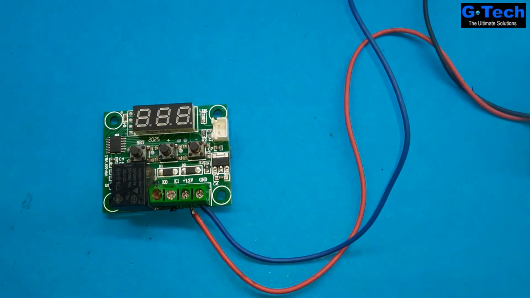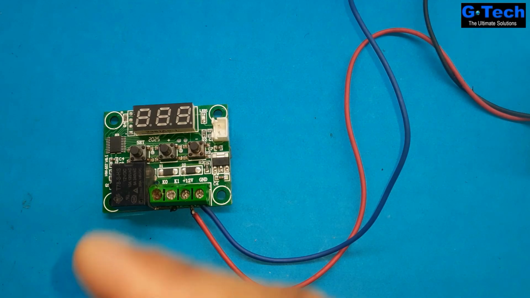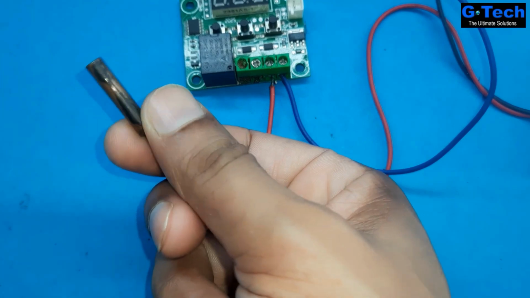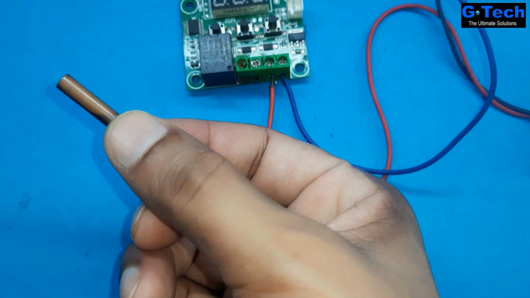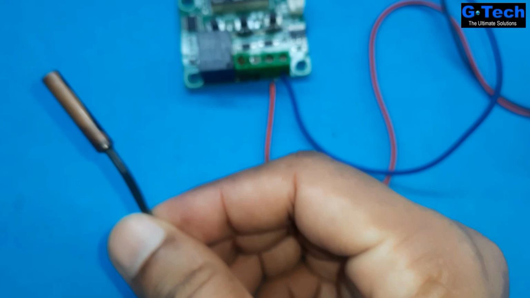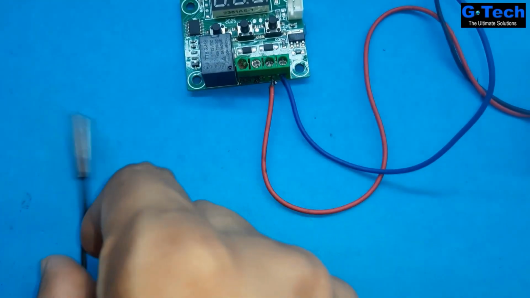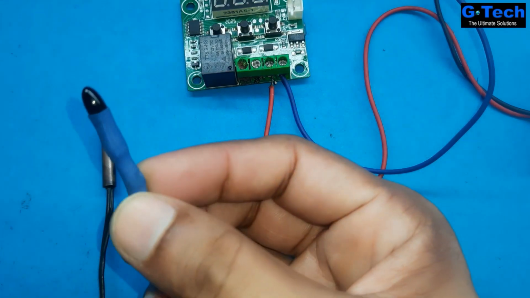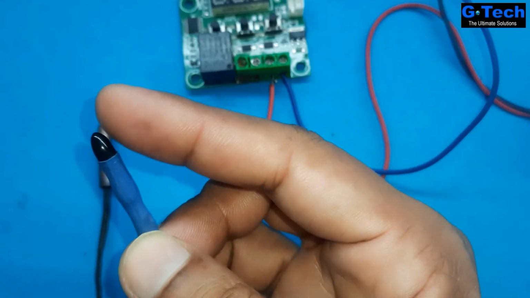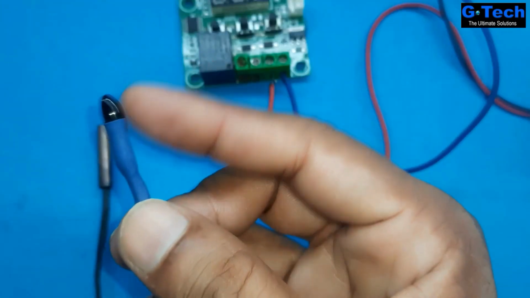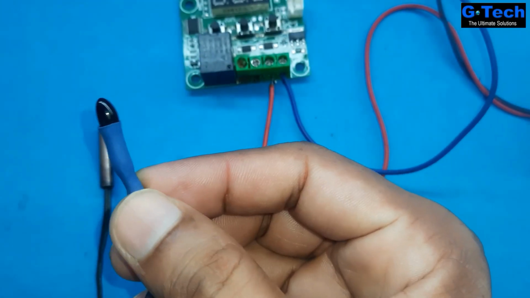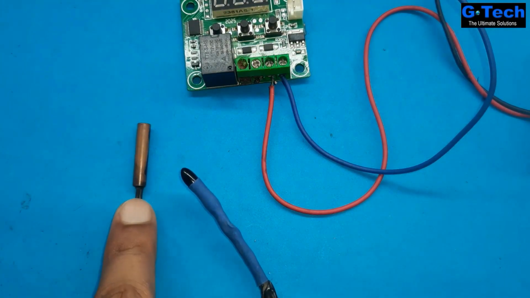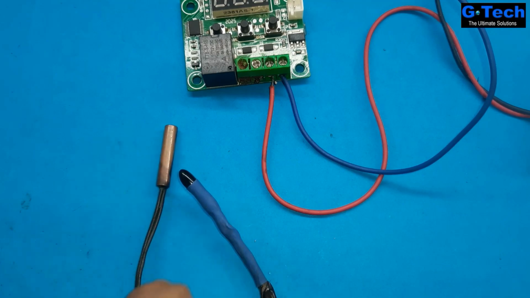Now I'm going to show you 3 sensors. All are different. The first one I'll introduce is this metal sensor. This is also called an NTC thermistor, and this is 15K. The value of this sensor is 15K. I'll show you another sensor. This is a coated NTC thermistor. Just see the head of this sensor. This is 10K. This is called a 10K NTC sensor. This is 15K, this is 10K.